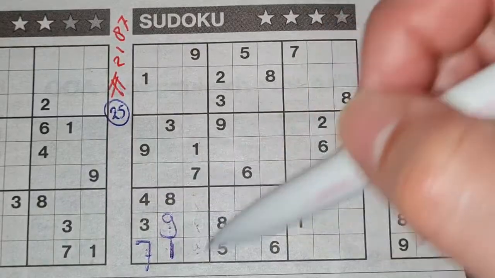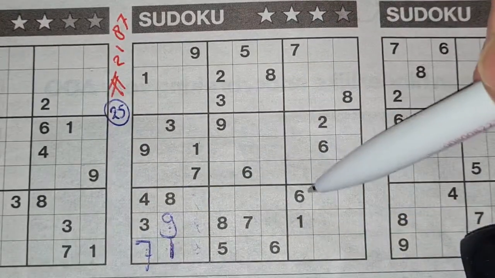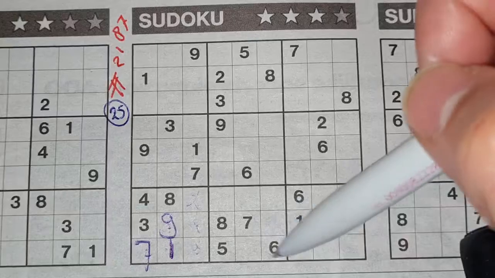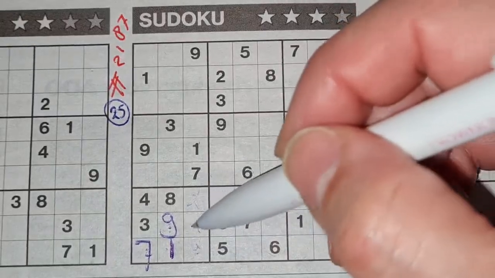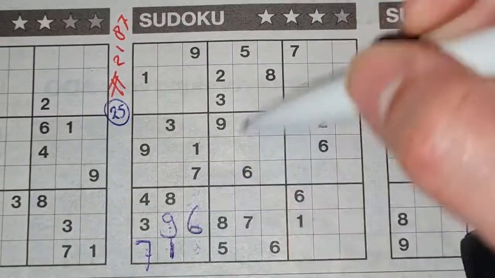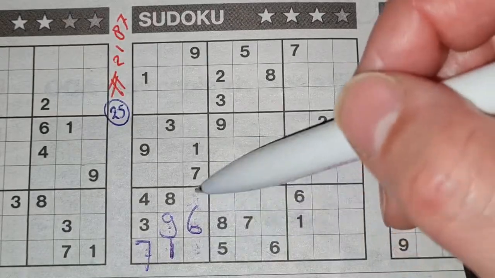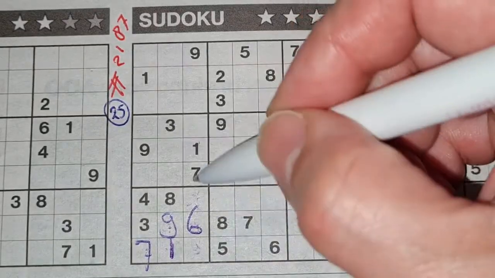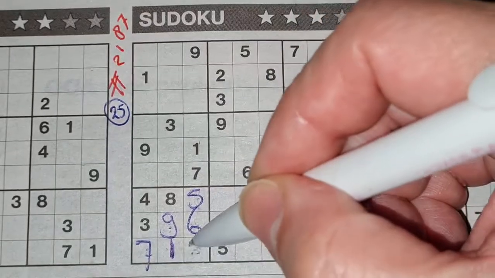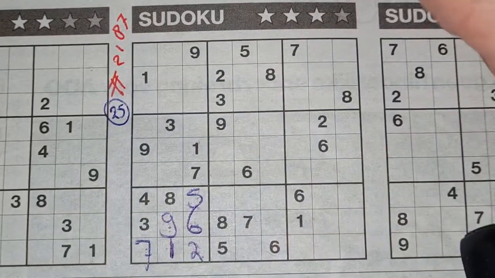3 missing numbers now in this big square. 1 of the missing numbers is 6. We see here 6, no 6 there. Here 6, no 6 there. The only place for the 6 should be there. 2 boxes left for the numbers 2 and 5. We see here 5, no 5 there. 5 should be here and the 2 goes there.